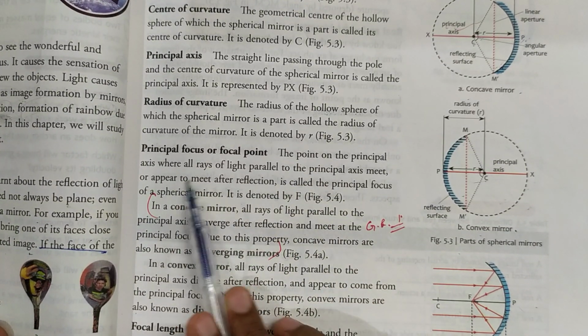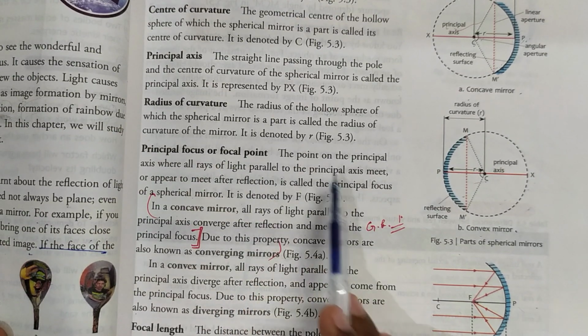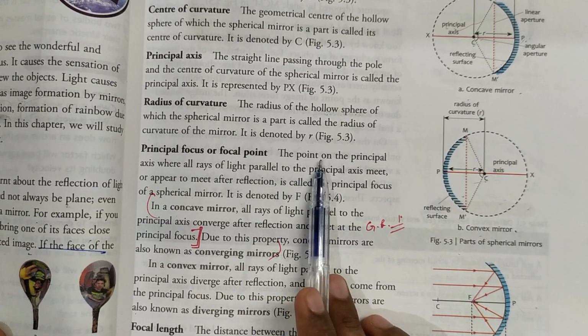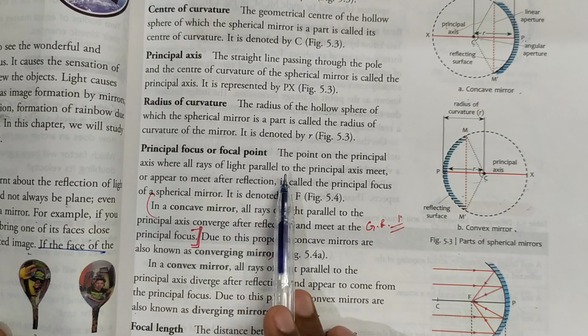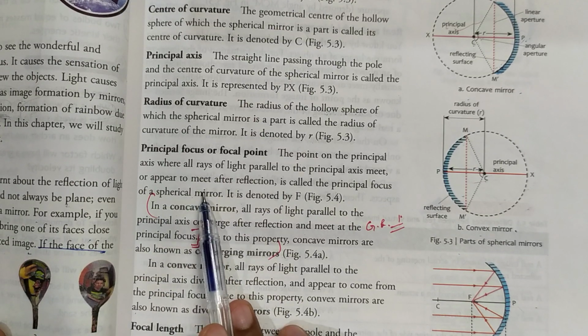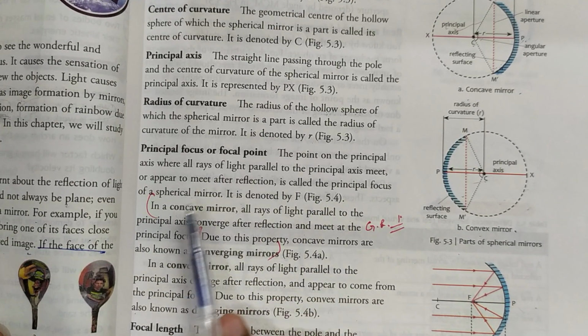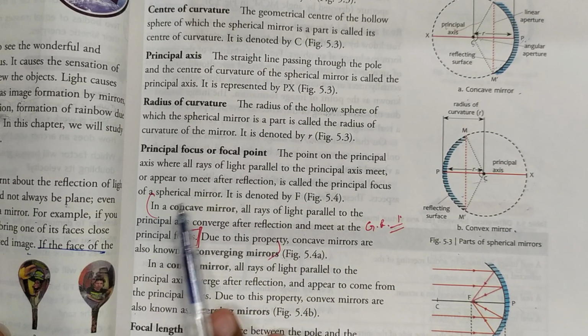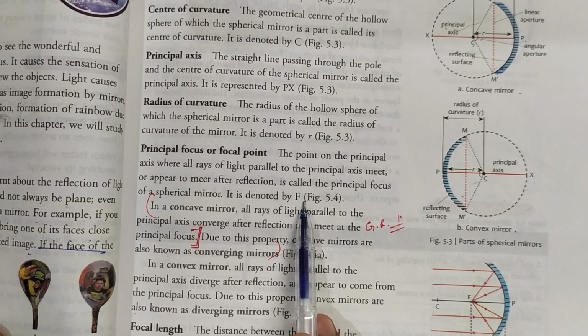The point on the principal axis. Okay, principal focus or focal point. Now be careful children, the line which I am reading: the point on the principal axis where all rays of light parallel to the principal axis meet or appear to meet after reflection is called the principal focus of a spherical mirror, and it is denoted by capital F.